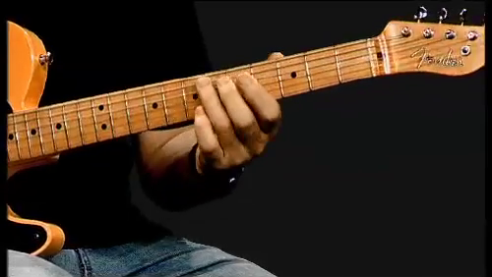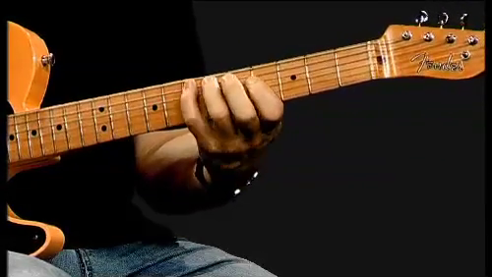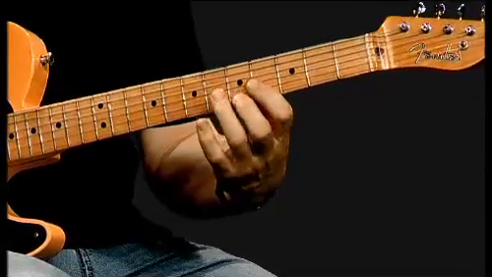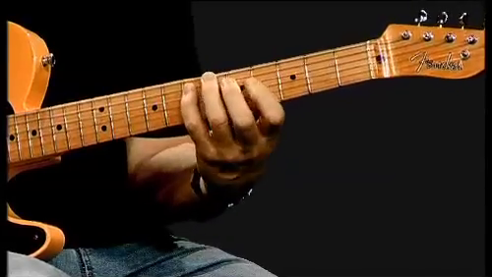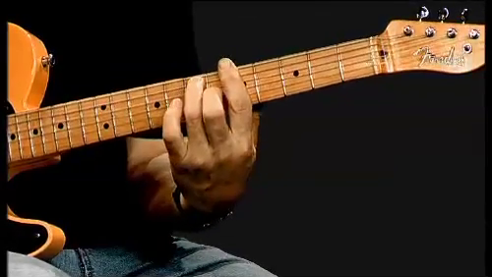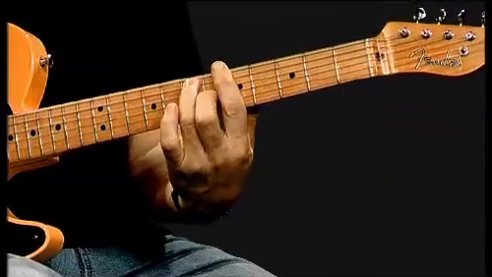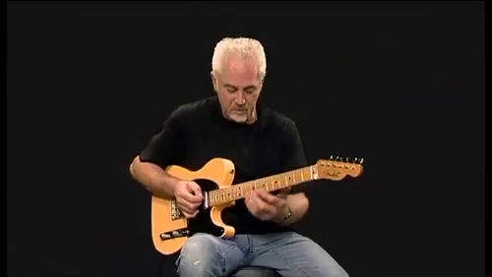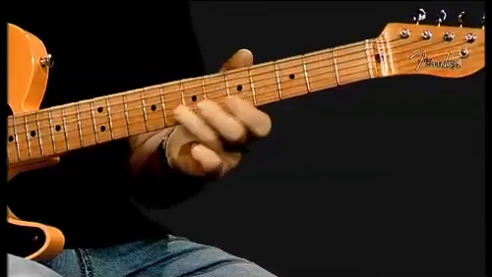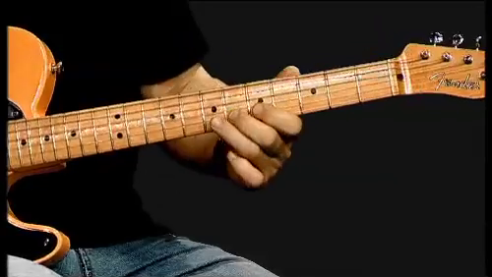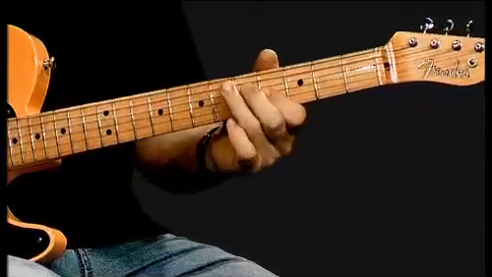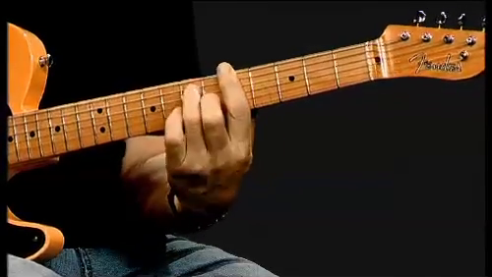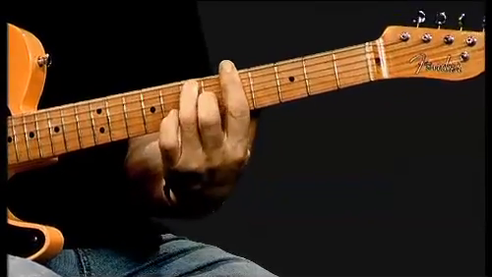I'll show you that one just slowly. Something like that. And again, remember, we can add in the passing notes that we looked at previously to add more flavour to it. And you can see some nice jazz flavours there.